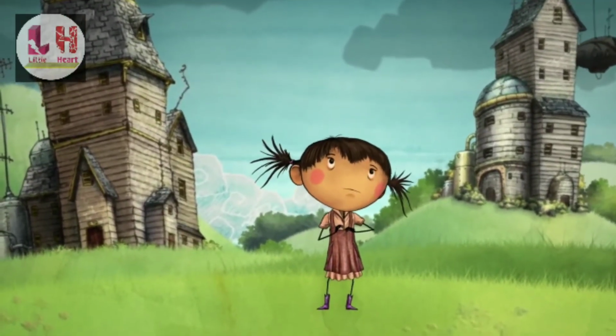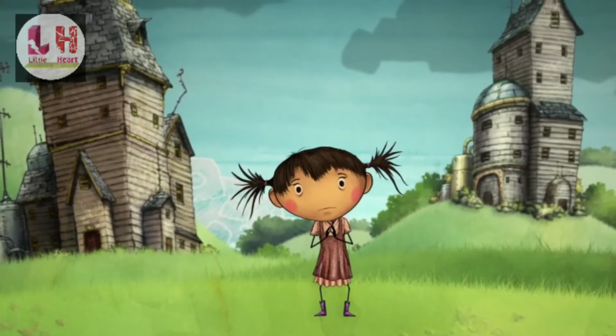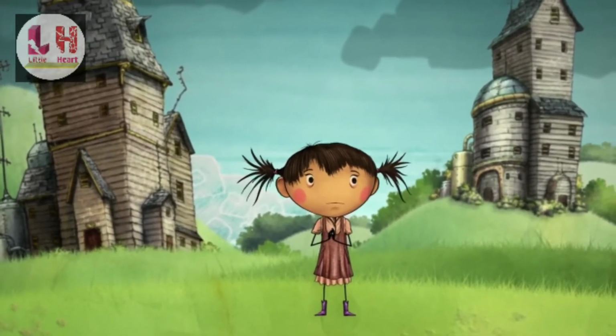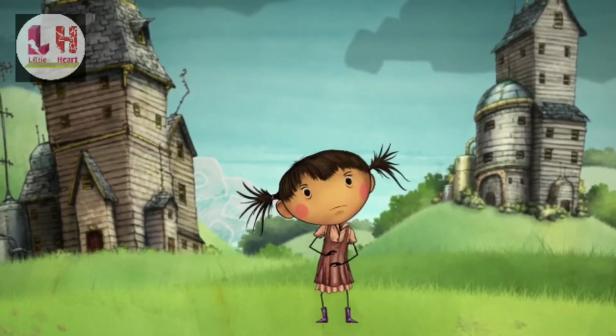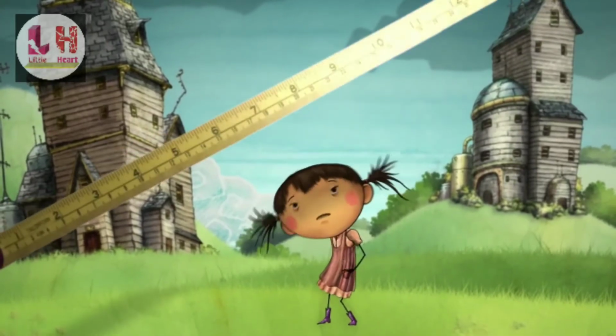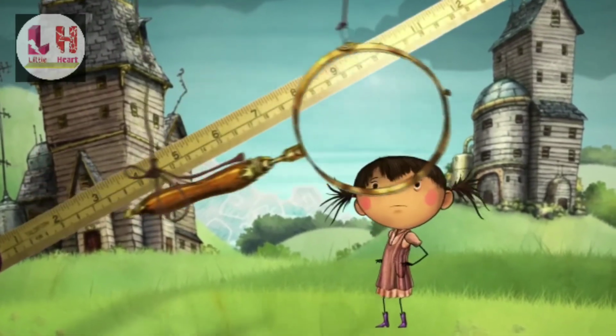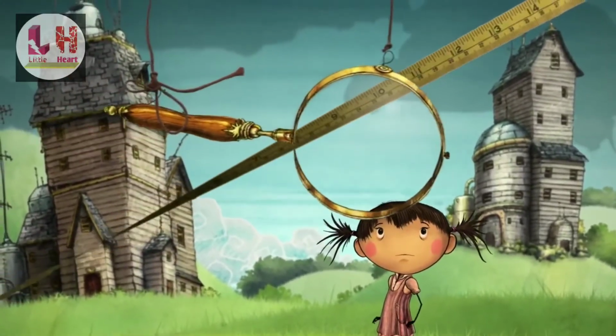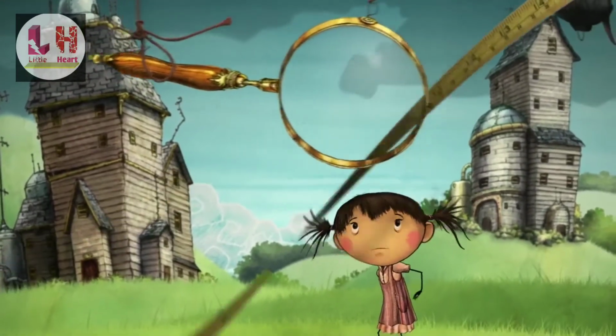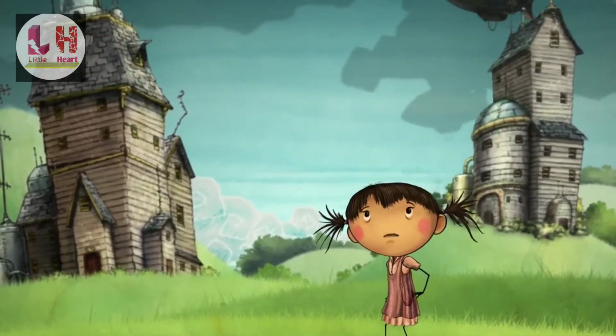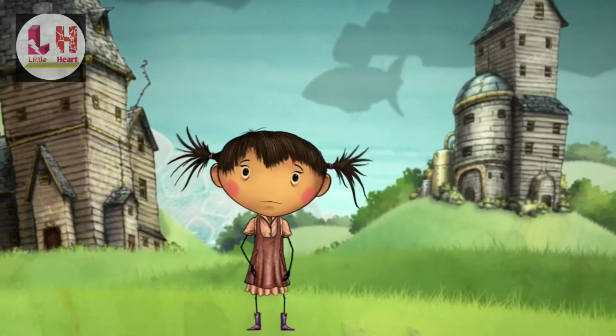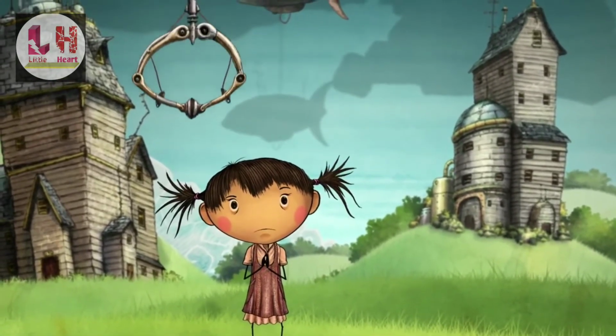Hey! Do you know what nano means? It means small, very small. It is 1,000,000 times smaller than the smallest measure on a ruler. If you want to get an idea of how small a nanometer really is, you'll need to take a piece of hair from your head. Go on, it won't hurt.